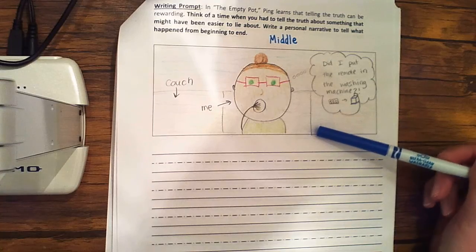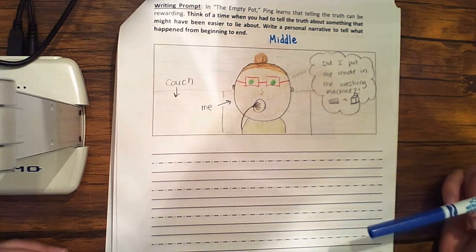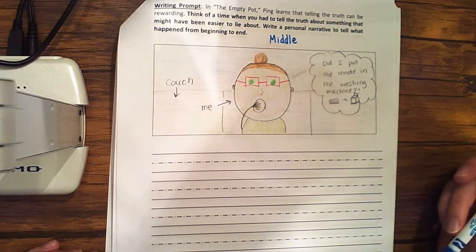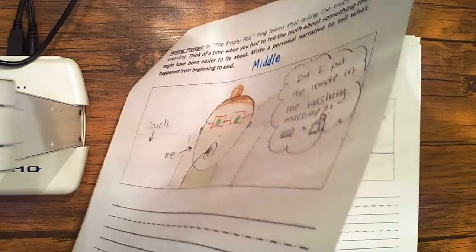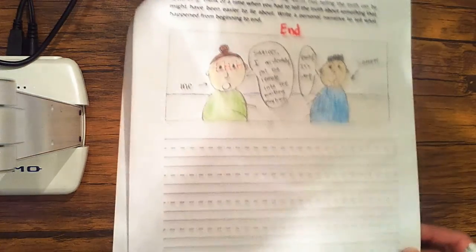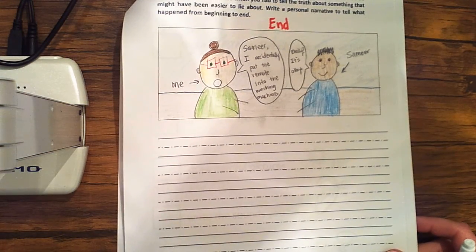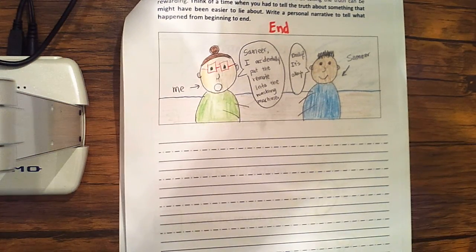In the middle, I sat down on the couch, couldn't find the remote, and realized, oh my gosh, did I put the remote in the washing machine? And at the end, I had a choice to make. I decided to tell the truth to Samir when he got home about where I put the remote, and he said it was all right and he would help me fix my problem.